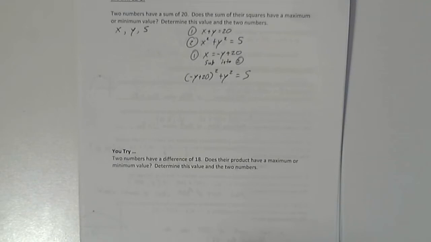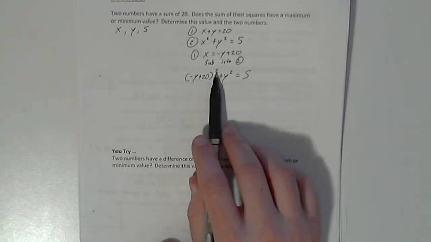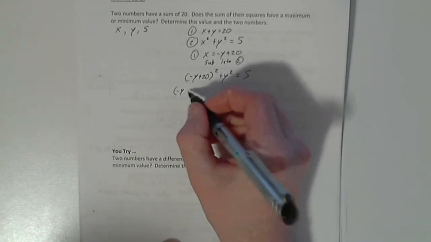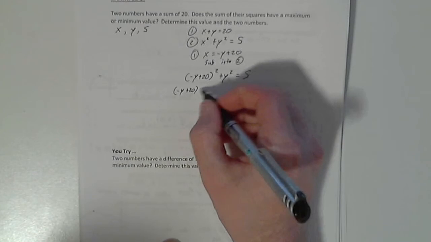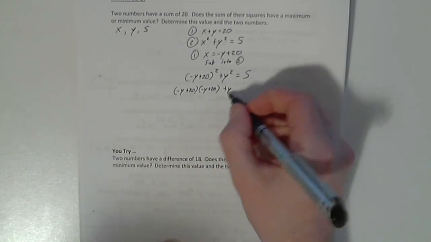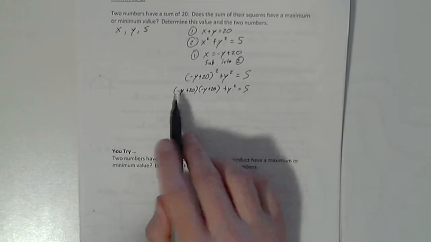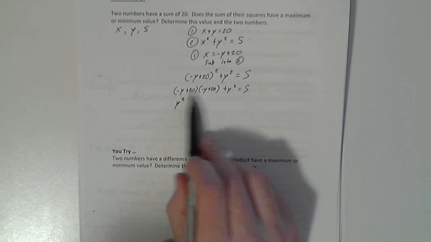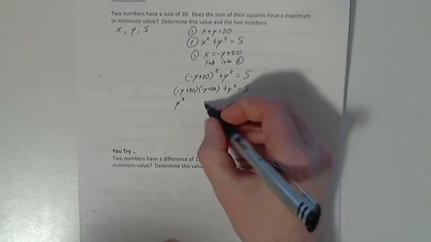Standard form is just the cleanest one to kind of start with. So let's expand this. Negative y plus 20 times negative y plus 20, plus y squared equals S. So negative y times negative y is positive y squared. Positive 20 times positive 20 is positive 400.